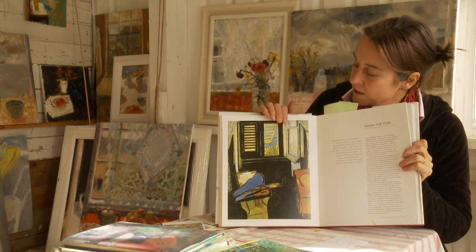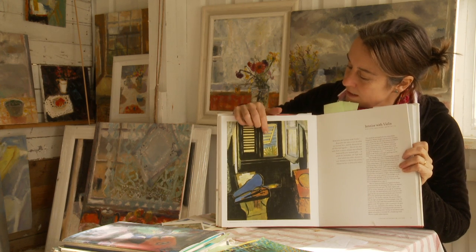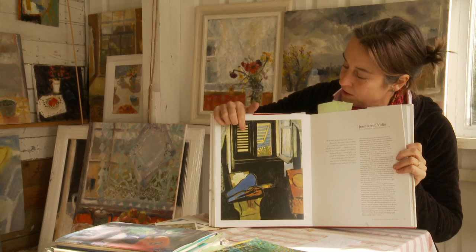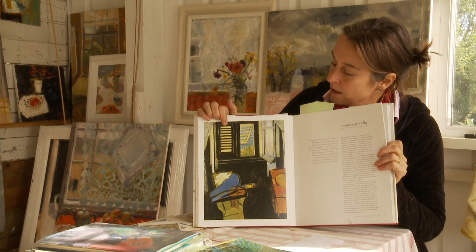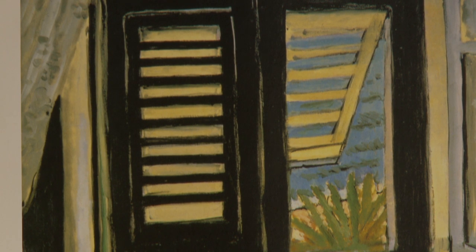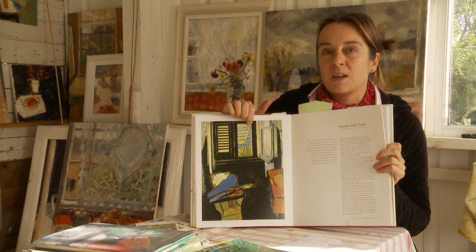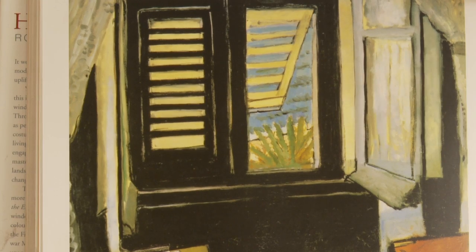It's rather nice because, as with the Bonnard, it's got these traditional French shutters. They're not green in this picture, but in many of them they are green. And it's also rather nice because, as I said before, with the Dutch, they would use shutters in order to illuminate the room in a particular way.